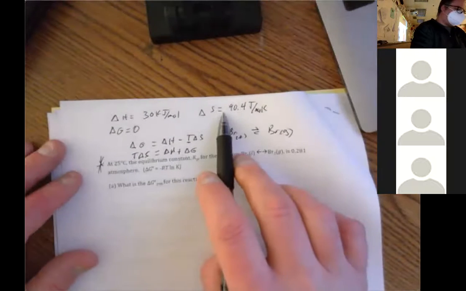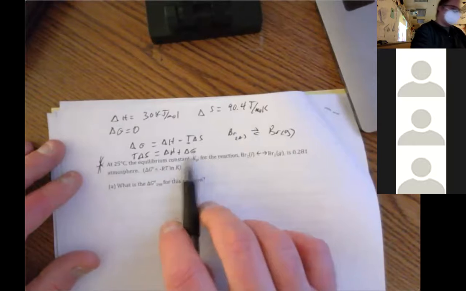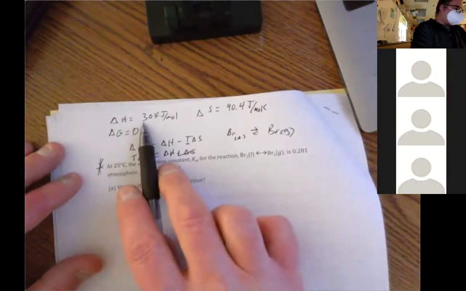We have the delta S and we have the delta H and the G. Since delta G is 0, we can get rid of that. We have the delta H, so that's 30.